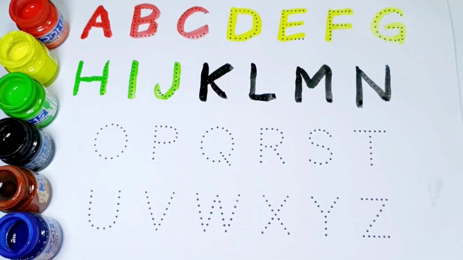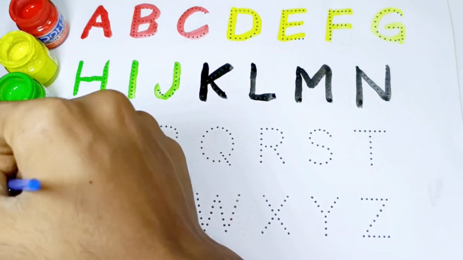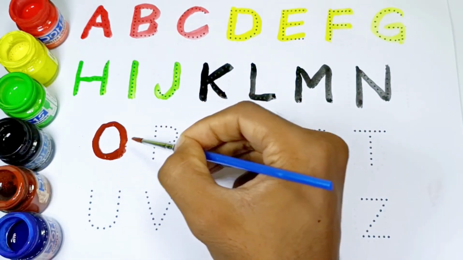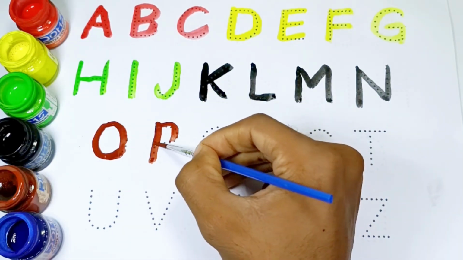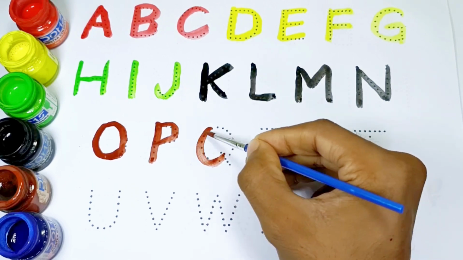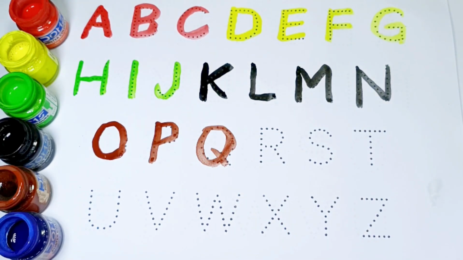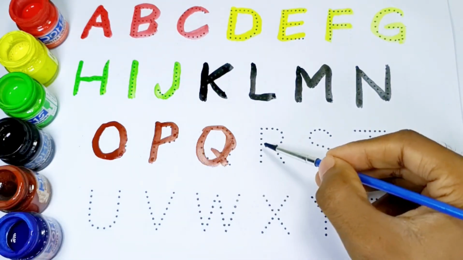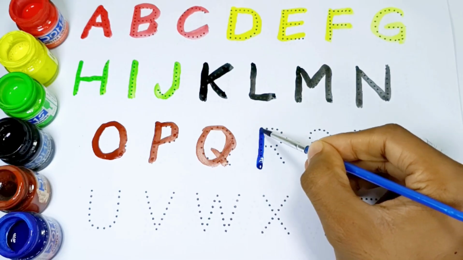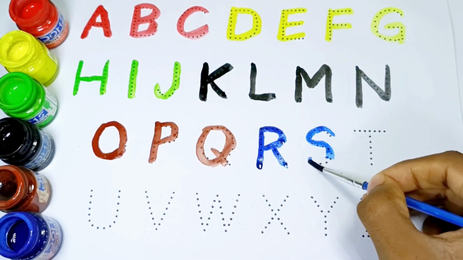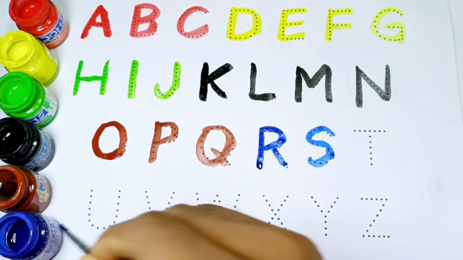N for nose. Kids, now you draw O and use brown color. O for octopus. P for parrot. Q for queen. Kids, now you draw R and use blue color. R for rose. S for sun.